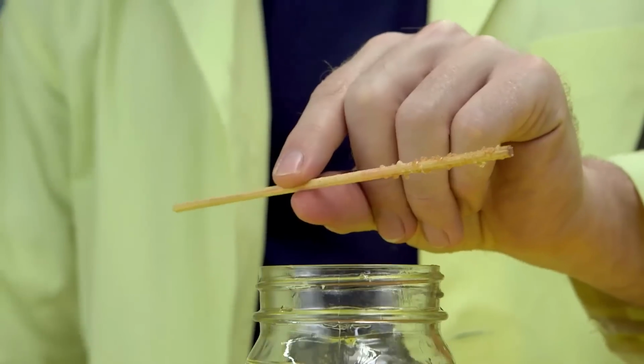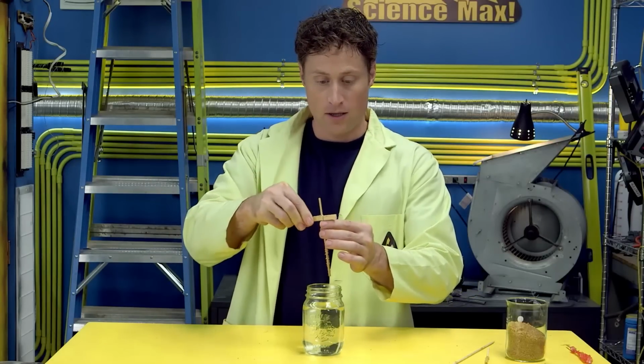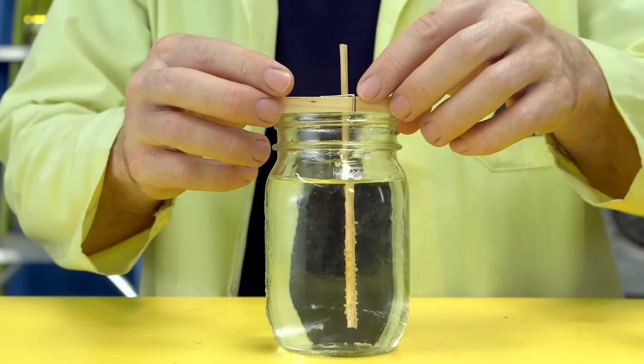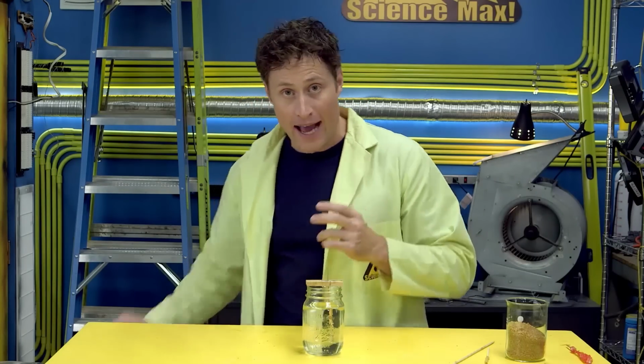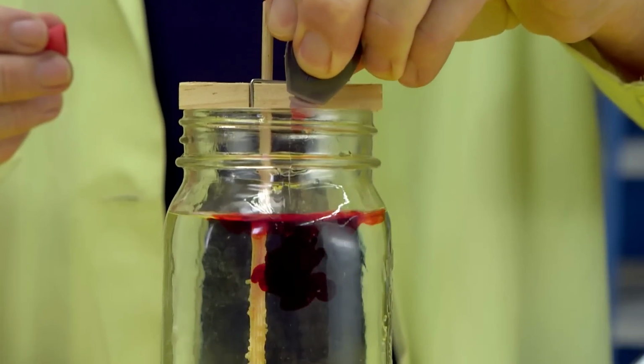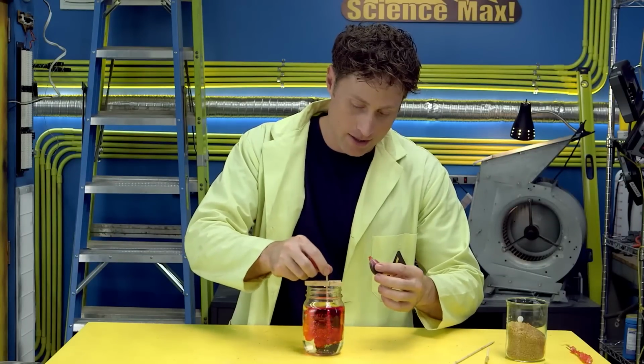You'll also want something to keep it from falling in the top of the container, so I'm gonna use a clothespin. Put it in there and dunk it in the container like that. And now for the final step, if you want, you can add food coloring. I like to use red because it reminds me of science. And I'm gonna use the stick to actually stir that up a little bit.